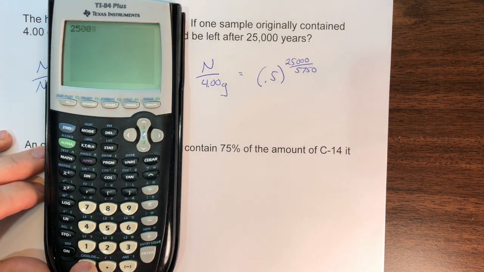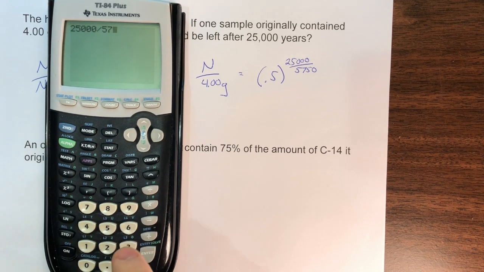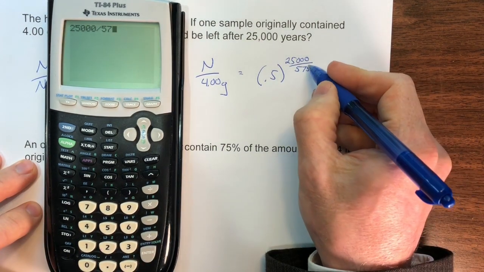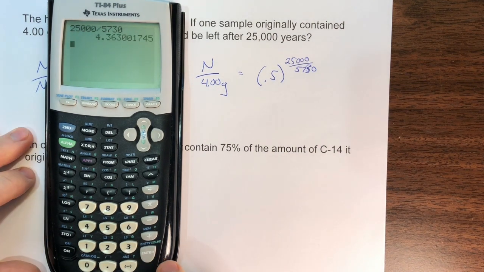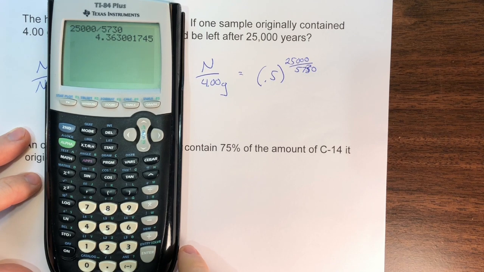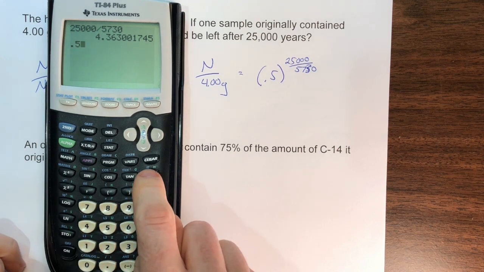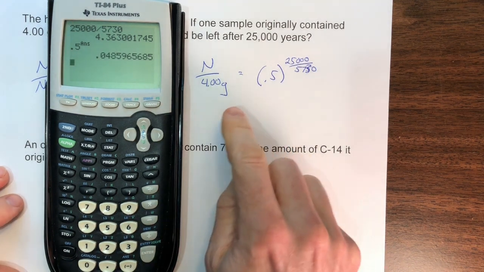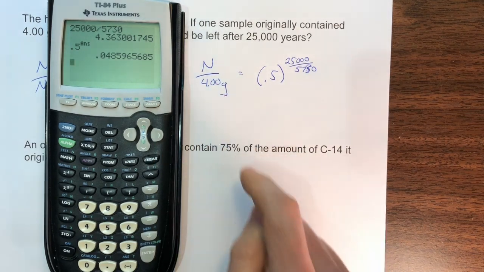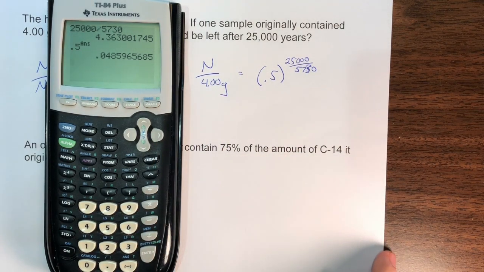So it's going to be 25,000 divided by the half-life of 5,730, okay? And so that tells us that 4.36 half-lives have occurred. And so we're going to do 0.5 to the power of the number of half-lives you've had. We can just use the previous answer. We're going to get that, and so this is the value of N over N0. So it's the fraction of the original remaining.